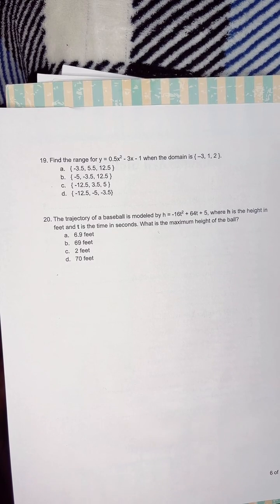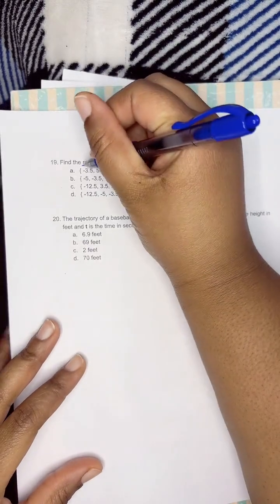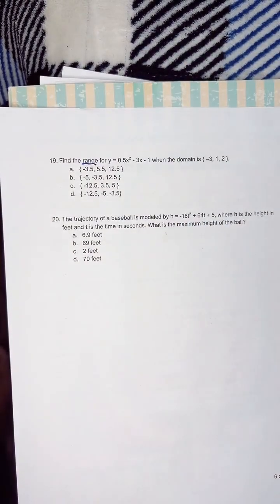All right, 19. Find the range for y equals blah, blah, blah, blah, when the domain is blah, blah, blah. Okay. We got some strange words up in here. And if you don't know what it is, you can't even begin to start this problem. What does range mean? Put it in the chat. What does range mean? Or better yet, what letter stands for range?